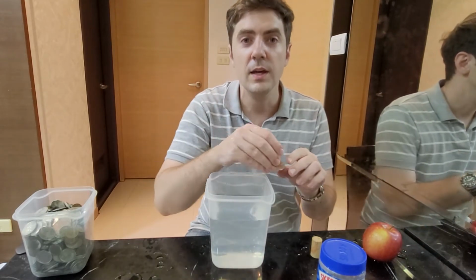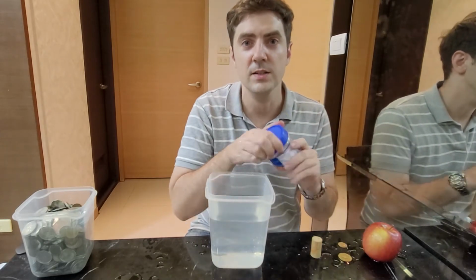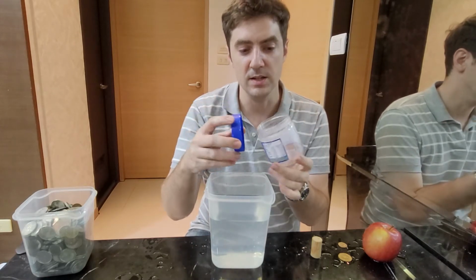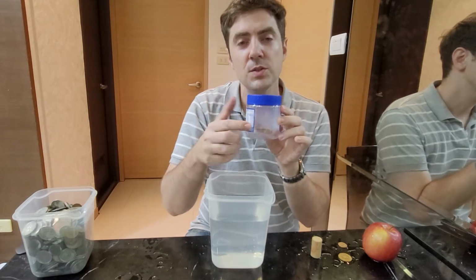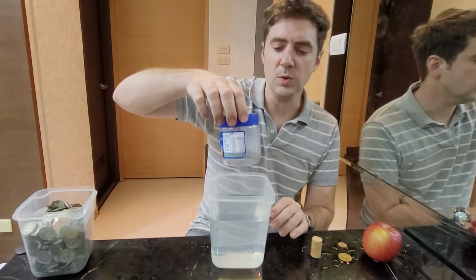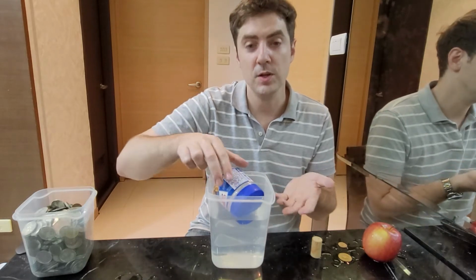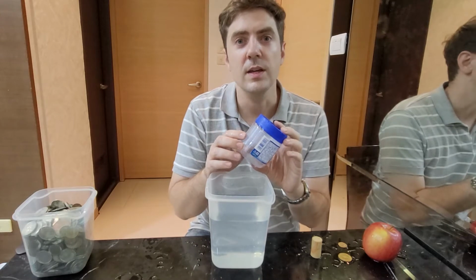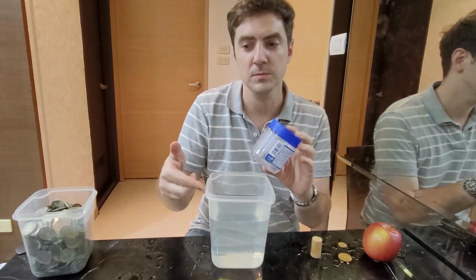Well, it's because of what is inside. Look at this bottle. Inside is air. So let's put it in the water. It floats because the air is less dense than the water.